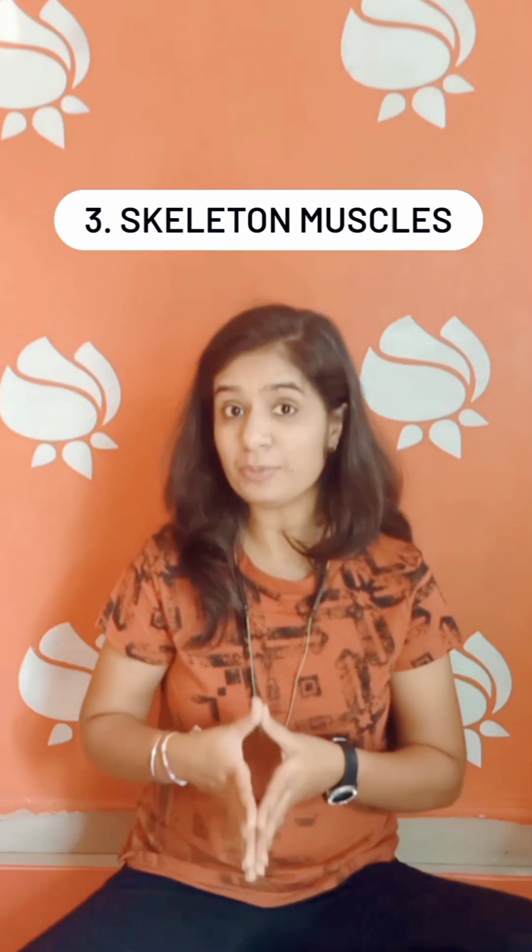Our third type of muscle is our skeletal muscle. These are the muscles we typically think of when we talk about muscles. These muscles are connected to our skeleton system with the help of tendons. Tendons connect our bones to our muscles, and these muscles are voluntary muscles. That means we make conscious effort to move these muscles. Together, all these three types of muscles form our muscular system.